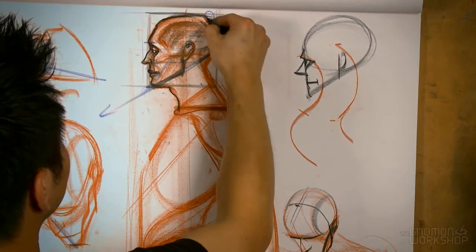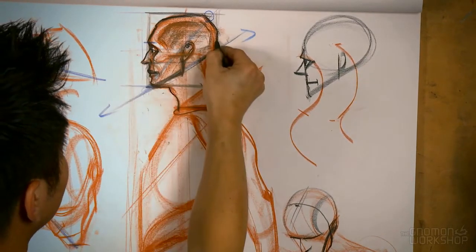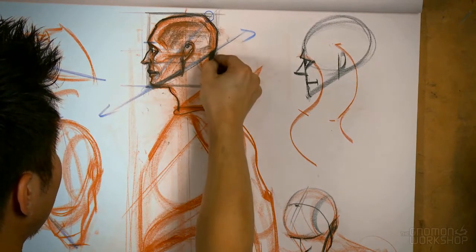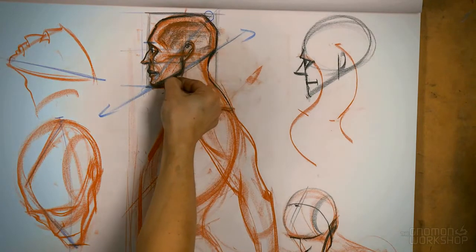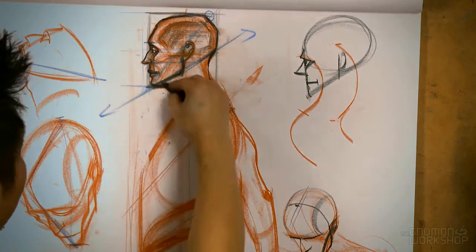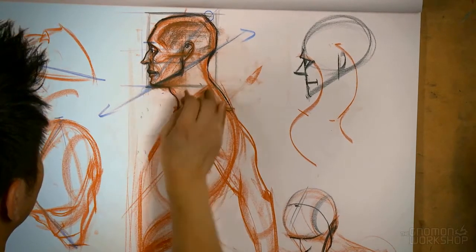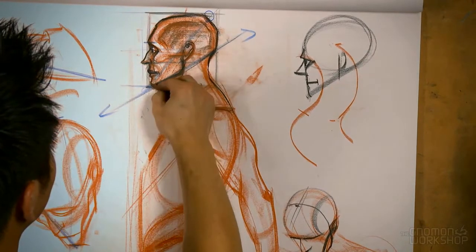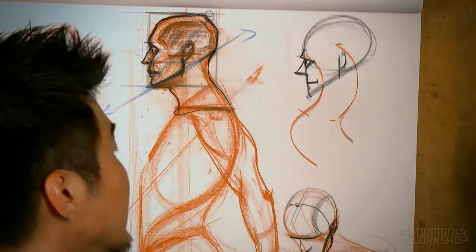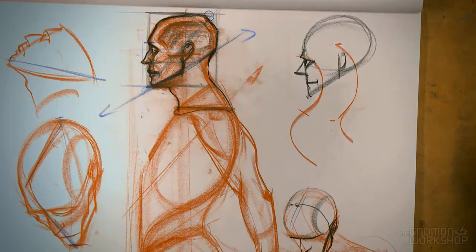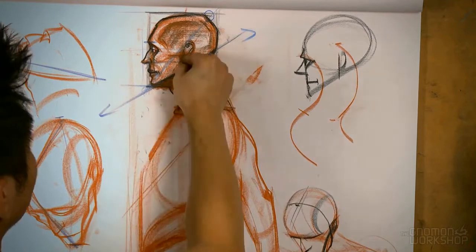So earlier I said the end of the cranium lines up about with the eye line, and that's when the neck begins. Right here, where the jawbone meets the bottom of the chin, often you're going to get a shadow right in here. And right behind the ear, that neck muscle, the sternocleidomastoid muscle, comes straight down right behind the ear, like this.